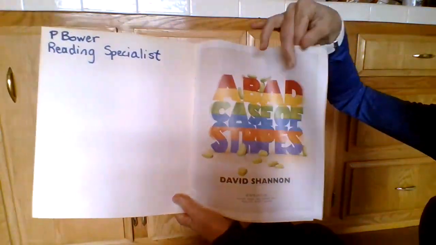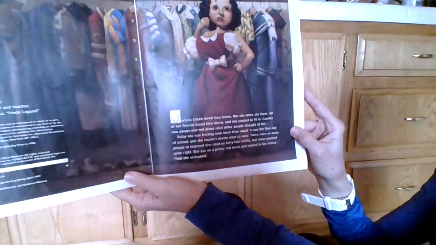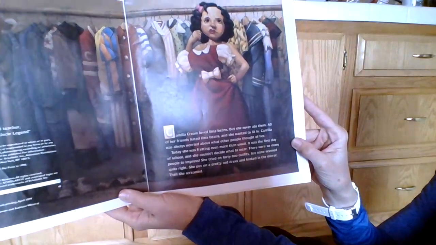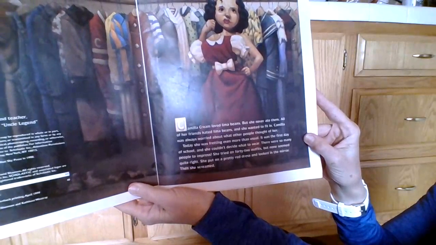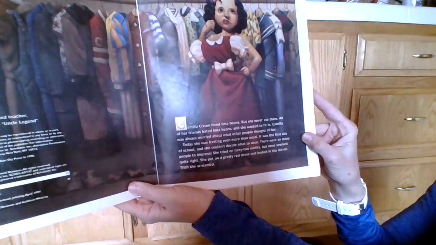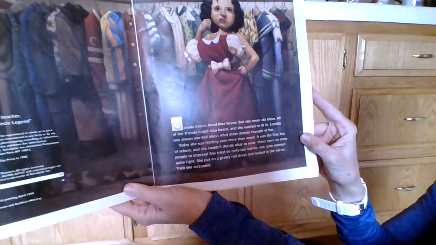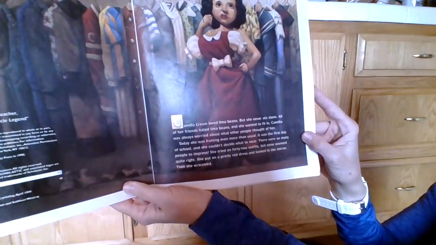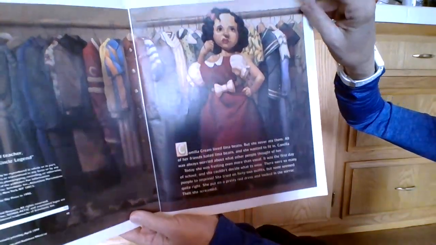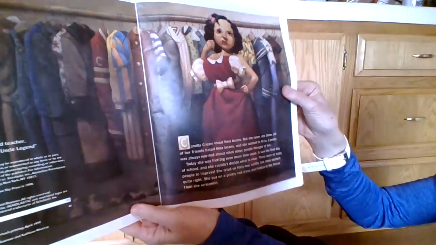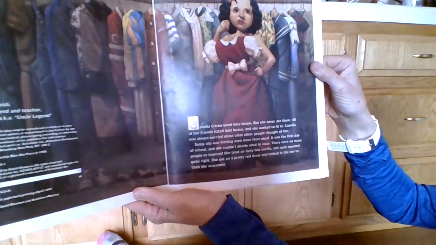A Bad Case of Stripes. Camilla Cream loved lima beans, but she never ate them. All of her friends hated lima beans, and she wanted to fit in. Camilla was always worried about what other people thought of her. Today she was fretting even more than usual. It was the first day of school, and she couldn't decide what to wear. There were so many people to impress. She tried on 42 outfits, but none seemed quite right.